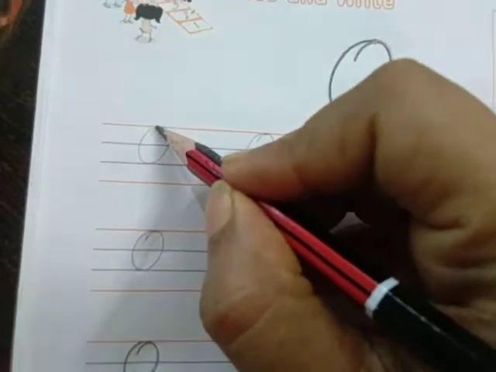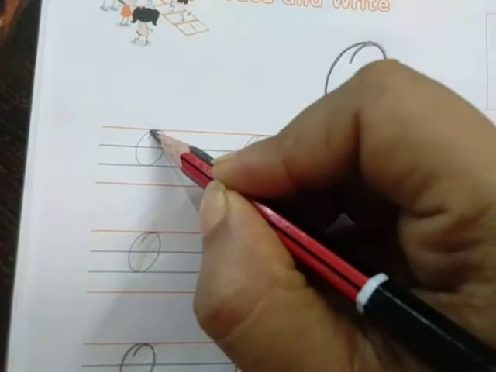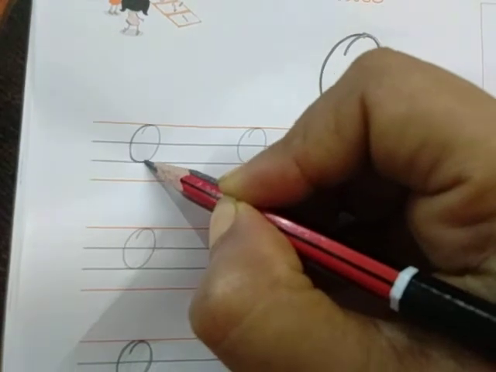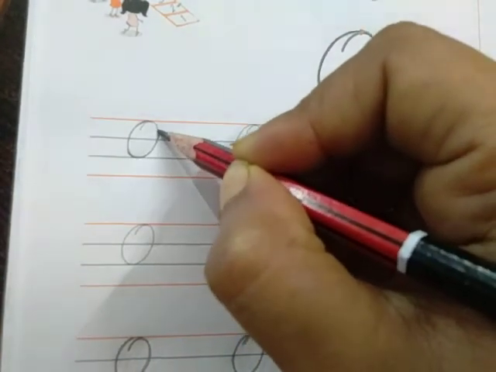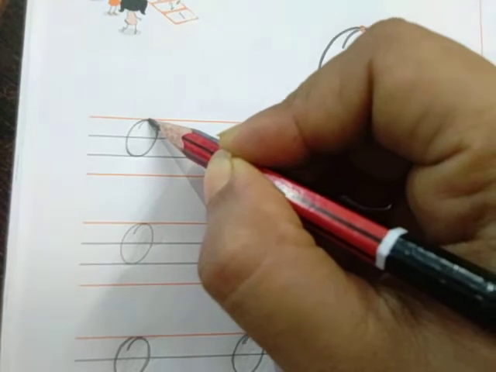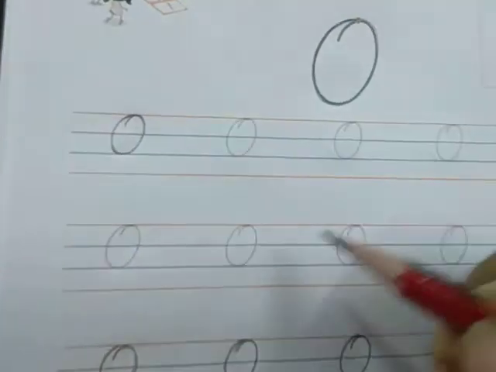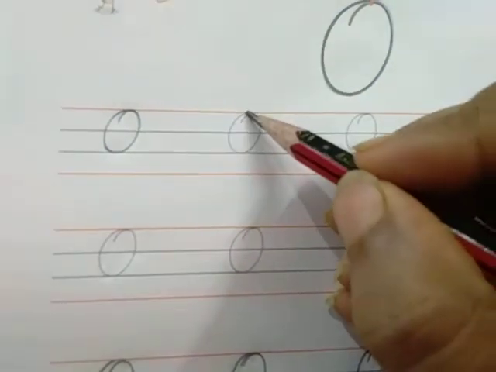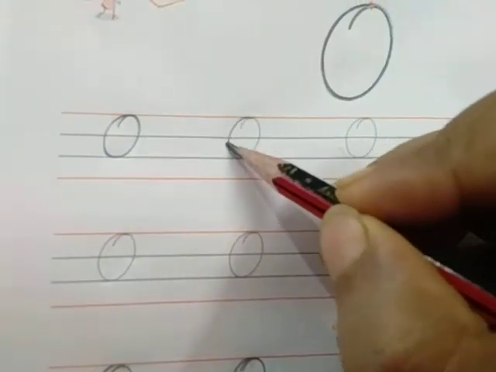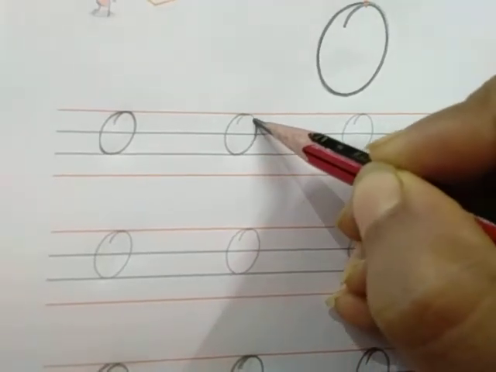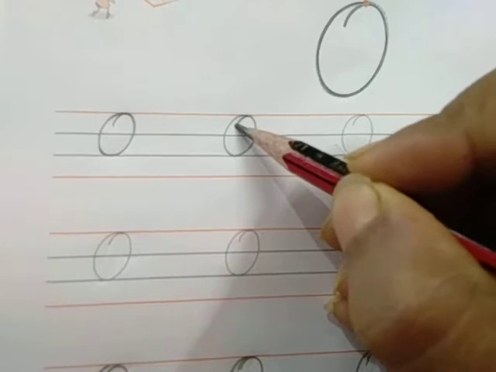Just trace capital O like this, and after reaching the point you have to drag your pencil a little inside. Capital O. So you have to practice capital O and small o.